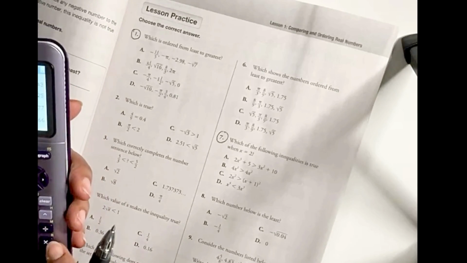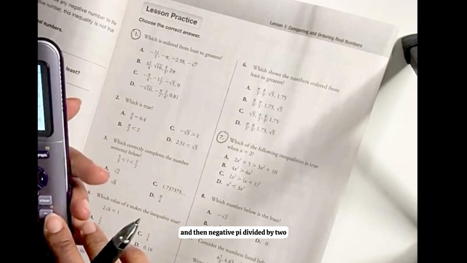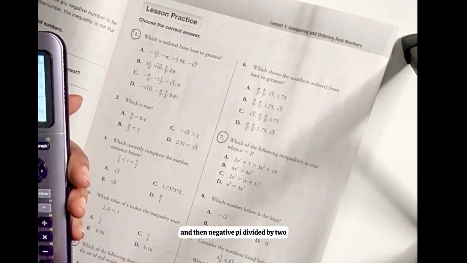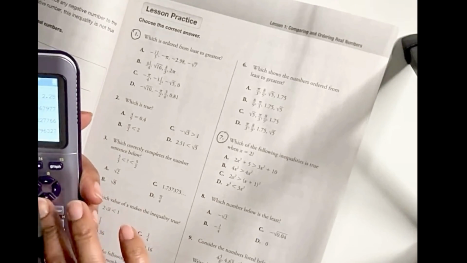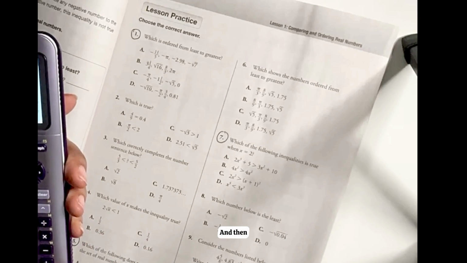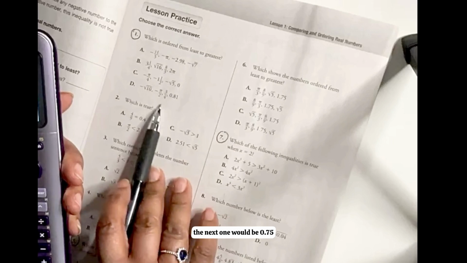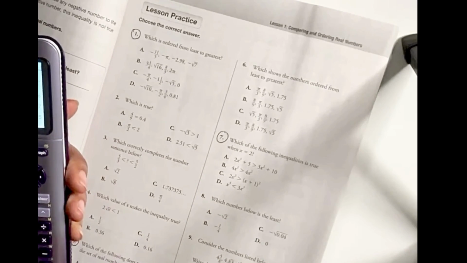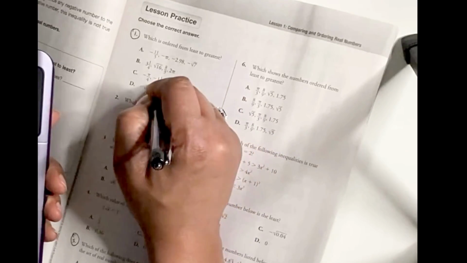So negative square root of 10, negative 3.16, and then negative pi divided by 2. See, I'm going closer to 0. And then the next one would be 0.75, so 3 divided by 4. And then 0.81, so it would be D.